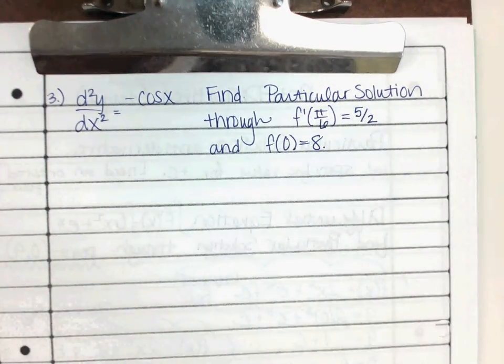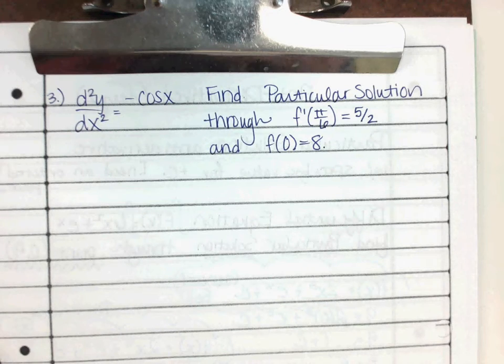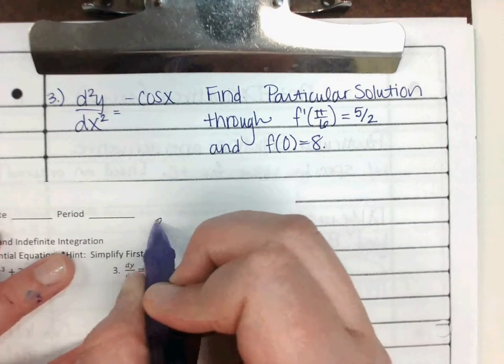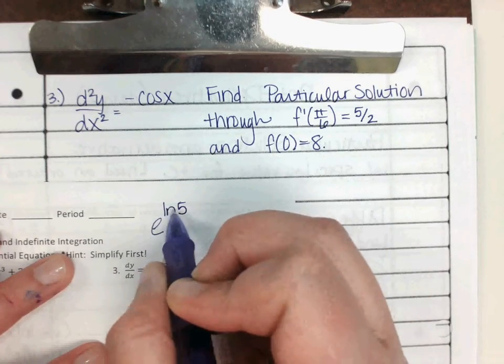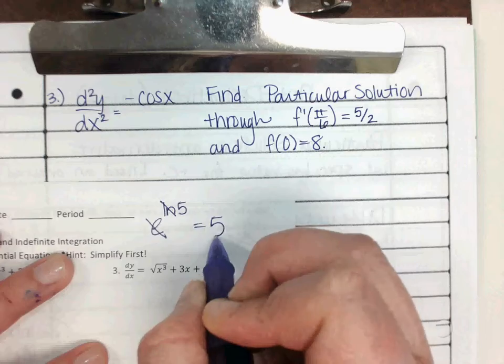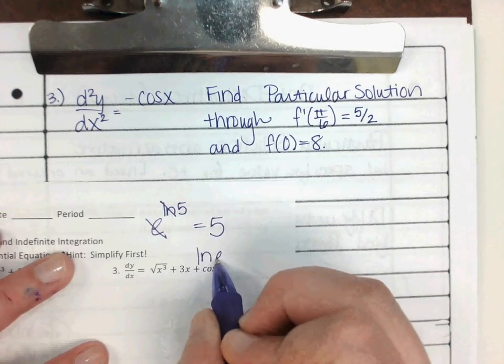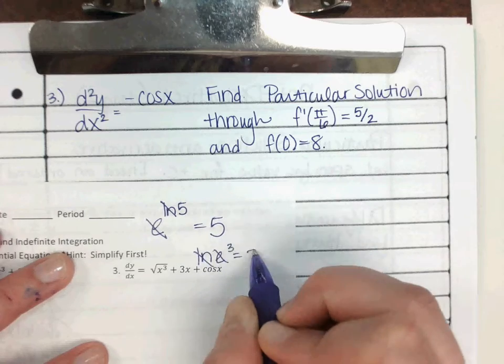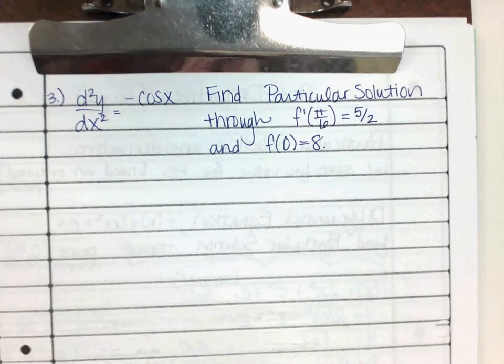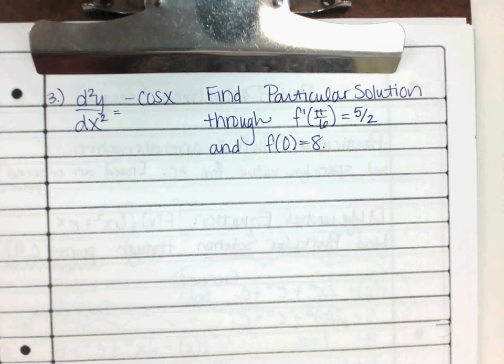So what if it was like e to the 4? ln of e to the 4 would just be 4. ln of e to the 5 would just be 5, because ln and e cross out. Also, want to really blow your mind? If you had e to the ln of 5, they still cancel out to give you 5. Doesn't matter. You could have the ln on the bottom, they still cancel, because they're inverses.